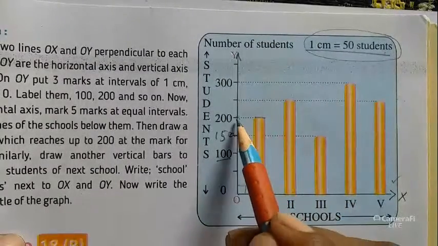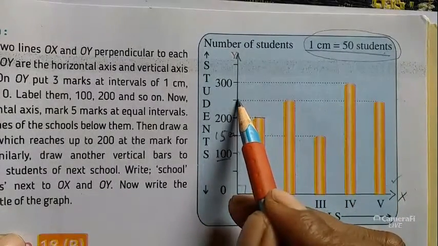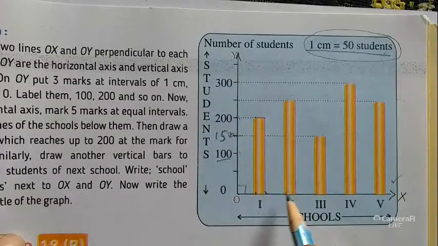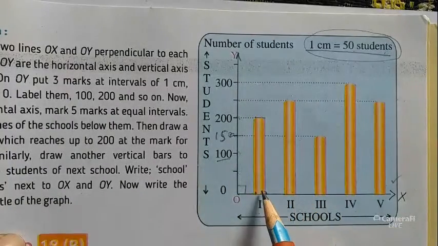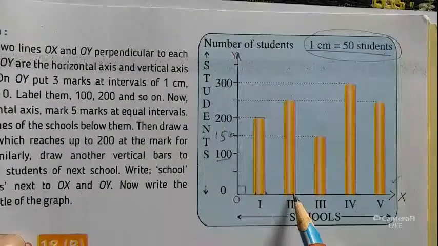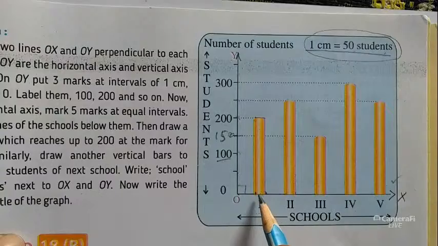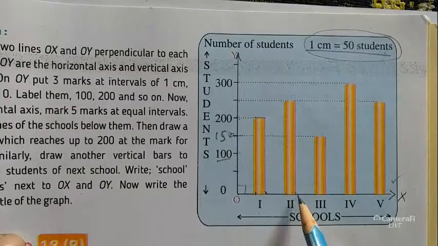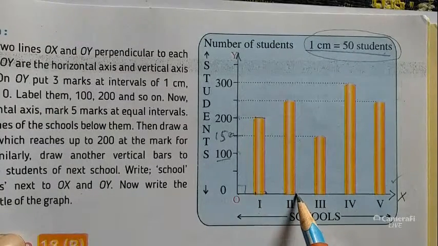Where is 250? Here is 200, this is 250. But give a gap between two schools. This is school 1, give a gap, and then school 2. Take the same breadth for school 2 as was drawn for school 1. The breadth will be the same.